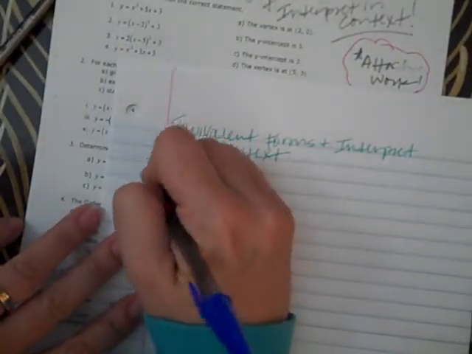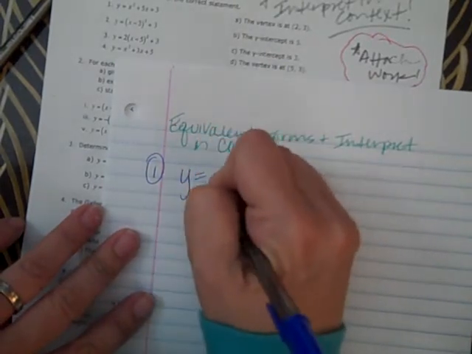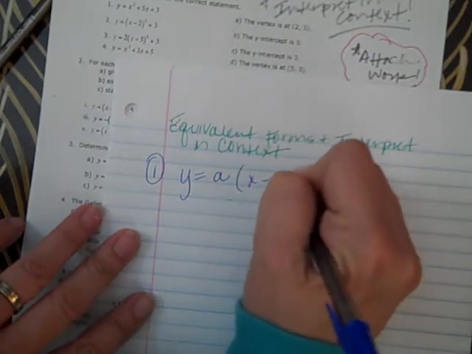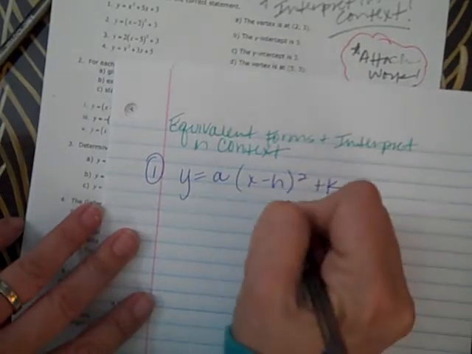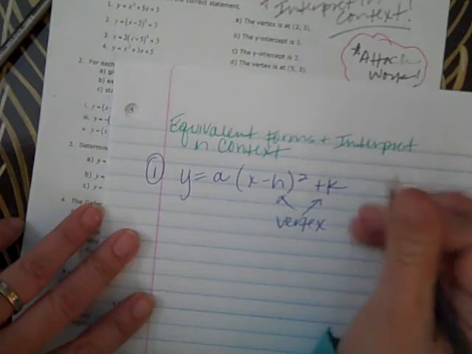In the first problem, you have to match each equation with the statement about its vertex or y-intercept. And I just want to remind you of a couple things. You can jot these notes for number one. So an assist in number one, your vertex is going to come out of an equation written in vertex form as the h and the k. Don't forget, we've talked about this, we've used this, this isn't new.